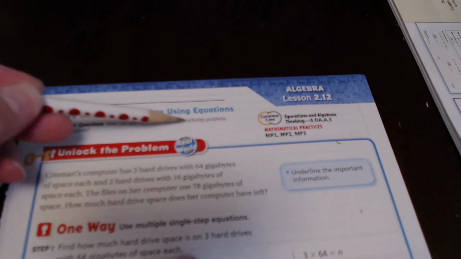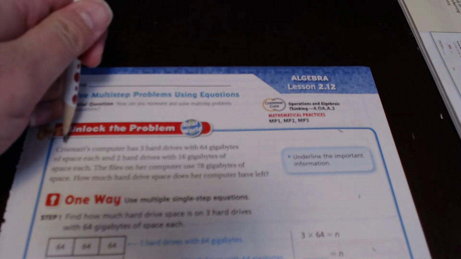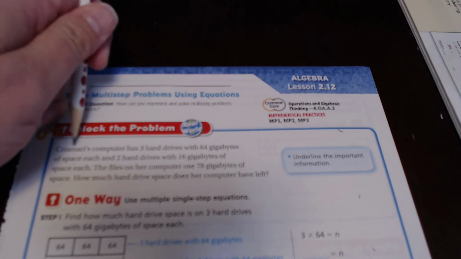Okay, lesson 2.12. Solve multi-step problems using equations. How can you represent and solve multi-step problems using equations? All right, so we're going to unlock this first problem. Now, if you don't know a name when you're reading a math problem, it's okay to just say it how it looks. So in this case, I'm going to call this person Chris Marys.